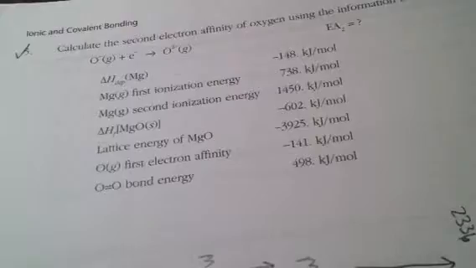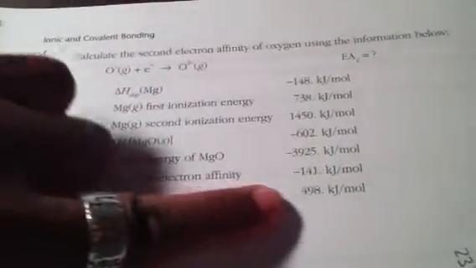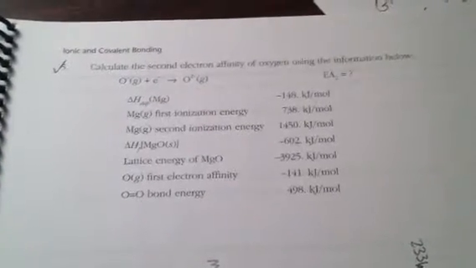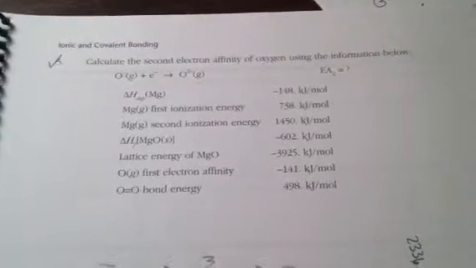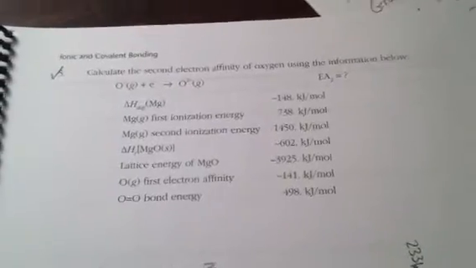We're solving for the second electron affinity of oxygen, because oxygen is O2 minus, and we have the first electron affinity here, which is minus 141, but we don't have the second. Here's a clue: it's going to be a positive number. The first electron affinities are usually negative, but the second one is usually positive, because once that first electron gets in there, the second one requires a little bit of energy to get in place, because the first electron causes some repulsion. That's just a clue for you.